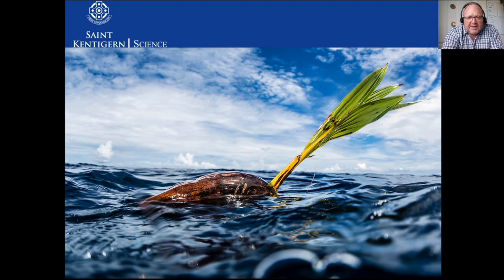what's happening here is a coconut. And the cool thing about the coconut, unlike other seeds, the coconut will fall into the ocean and then it won't grow its root first. It grows its plumule or its leaves first. And these leaves then stick up into the air and they form something that's like a sail. So it's like a sailboat.